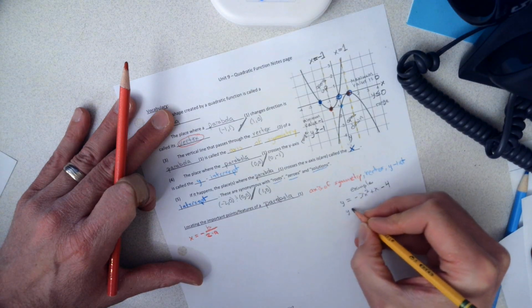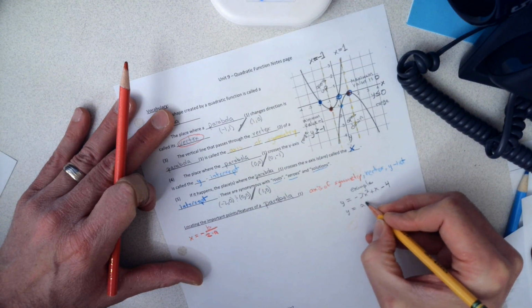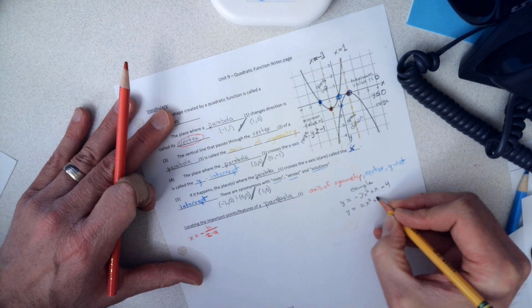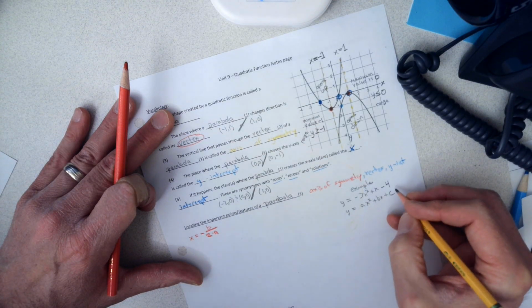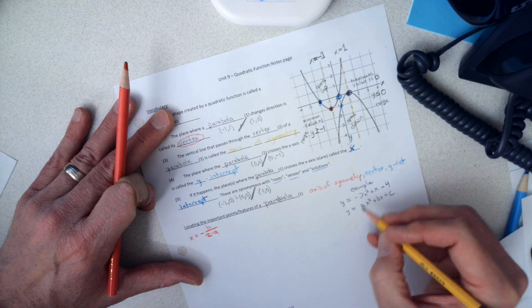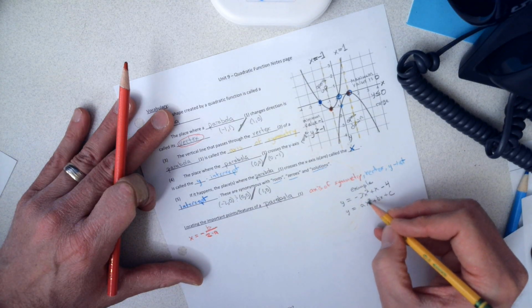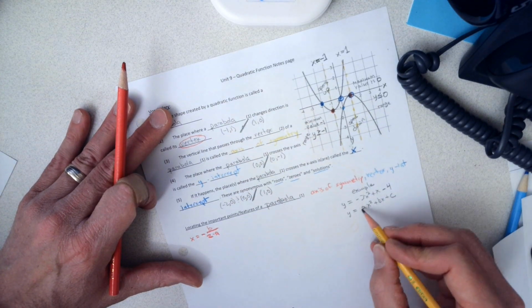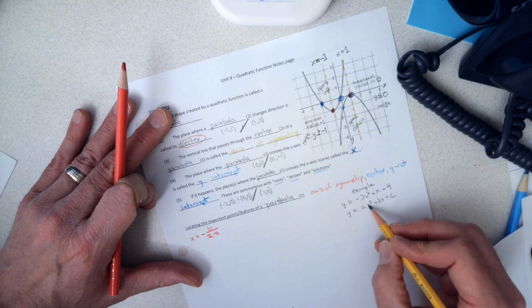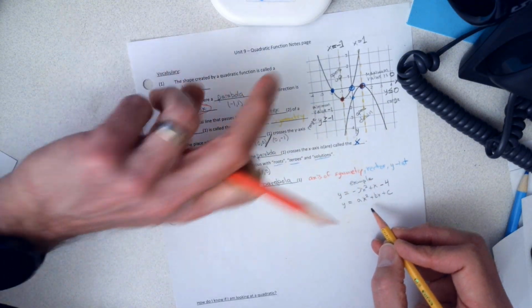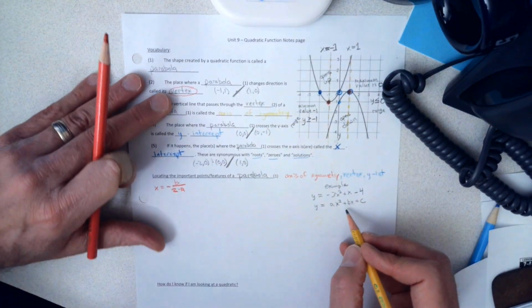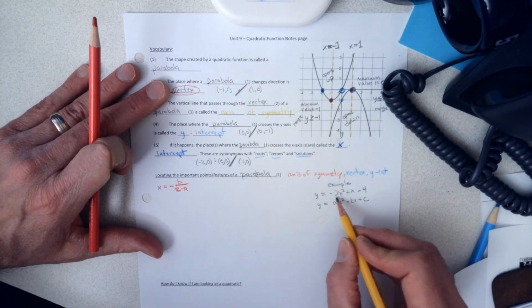This follows a pattern of the standard form of a quadratic equation, which is y equals ax squared plus bx plus c. The a, b, and c are just numbers. They're the coefficients of these things. The a is always the coefficient of the quadratic term, regardless of what order these things might get written in. If it's not written in standard form, we still need to view it as standard form.